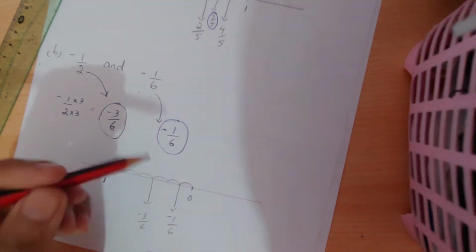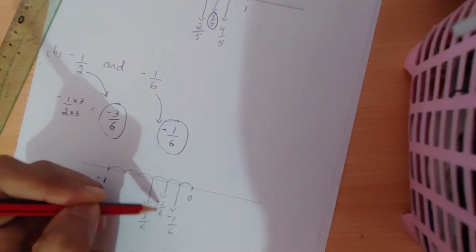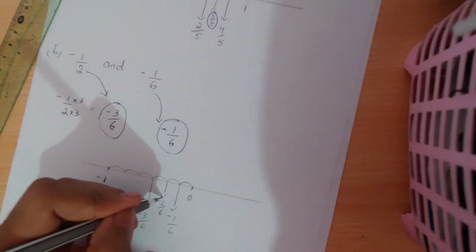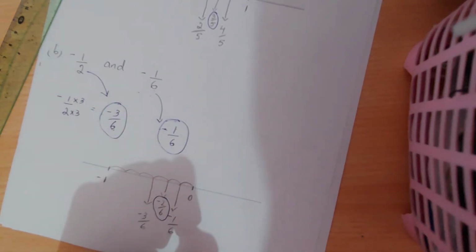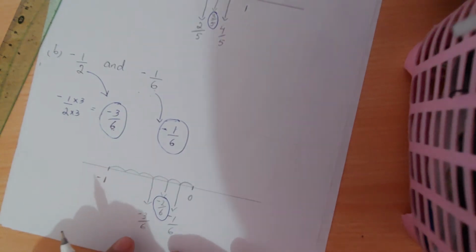Therefore, just halfway between these two will be minus 2 over 6, and my answer will be minus 2 over 6. It is the rational number which is exactly found halfway between these two fractions.